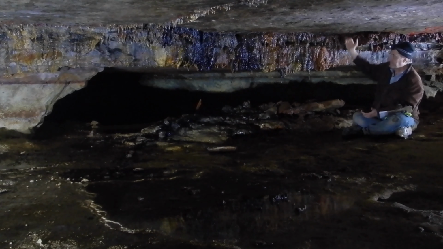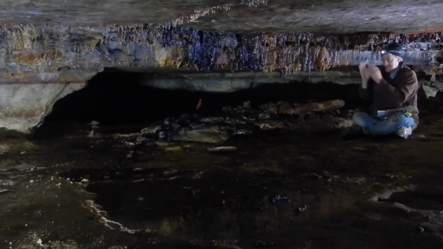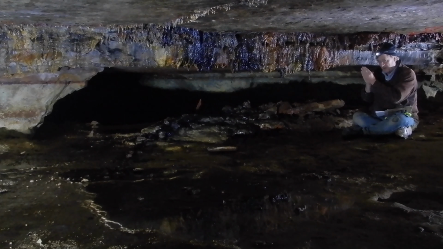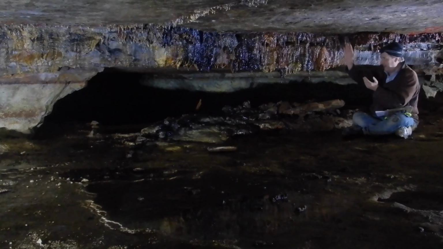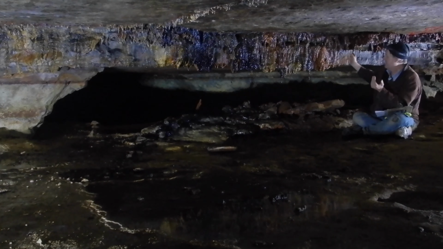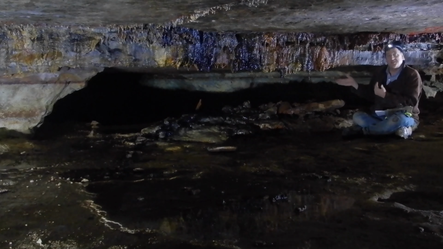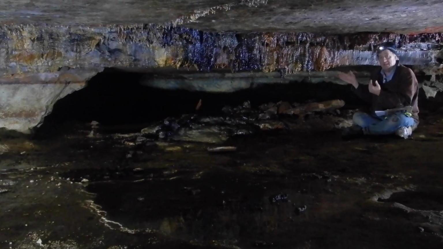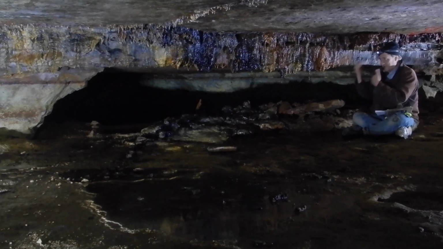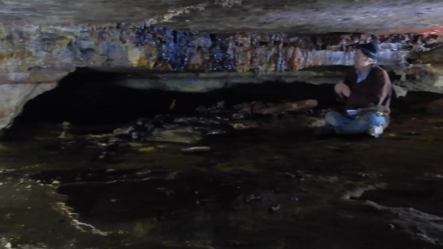Okay, and what happened? Pyrite is iron sulfide. The iron part of the iron sulfide oxidizes and comes down here, and we see it down here. The sulfur part gets oxidized to sulfuric acid, and then it forms the gypsum deposits that we see in this cave. So there's a lot of stuff going on here.